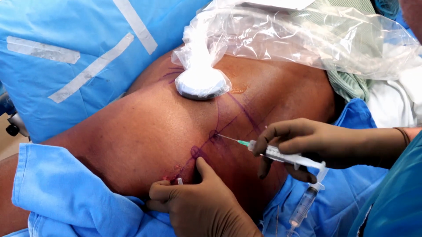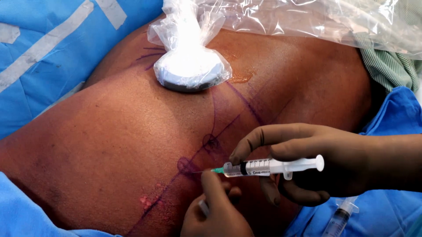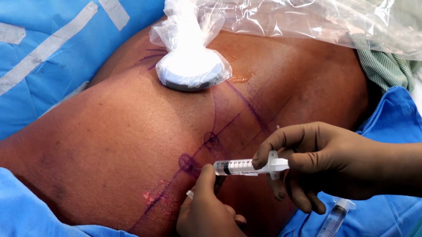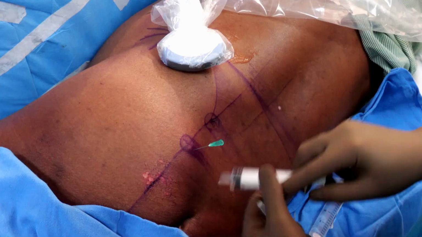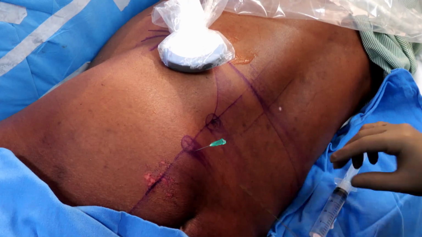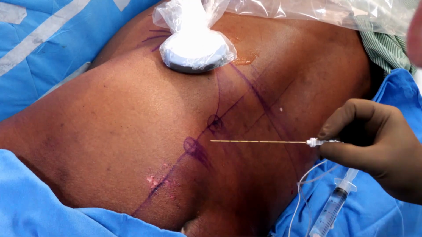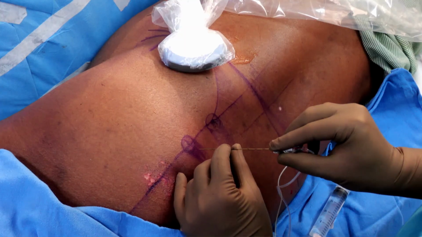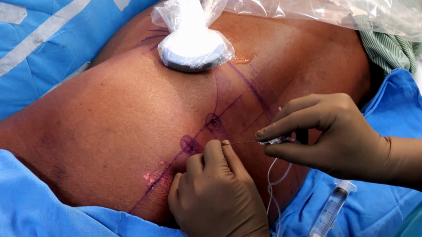So somewhere along this point would be the needle insertion. I'm just giving a local here, and we progress with the needle placement. Again, can somebody please increase the current a bit, to around 1 milliampere.